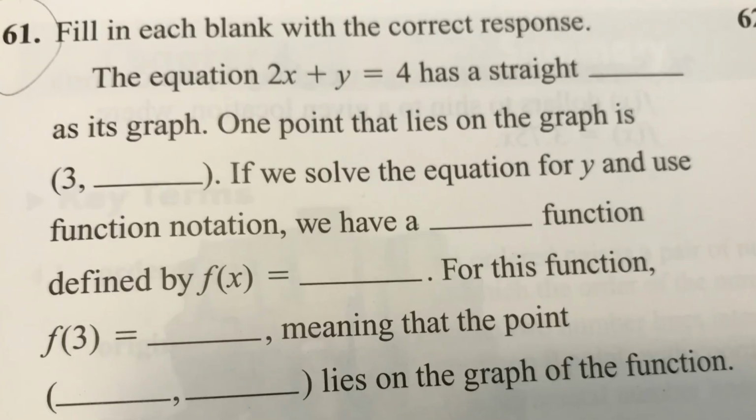Okay, the equation 2x plus y equals 4, that's a linear equation, so it has a straight line as its graph. One point that lies on the graph is x equals 3. Well, if you plugged in a 3 here, you would have 6 plus y equals 4. So y would be equal to negative 2. And then it says, solve the equation and use function notation. We have a linear function because it's a straight line, and it's being defined as f of x, that you can think of as your y. So if we move this over to solve, we would get negative 2x plus 4 for this function.